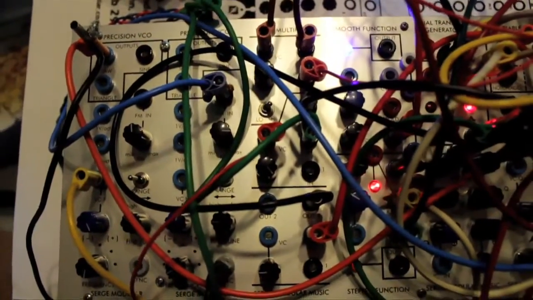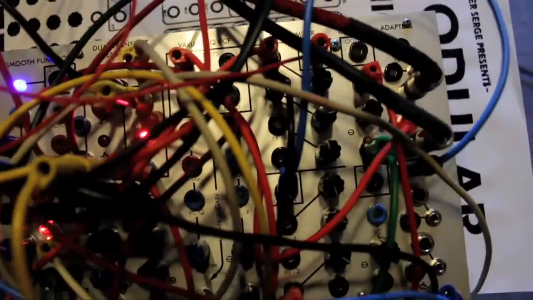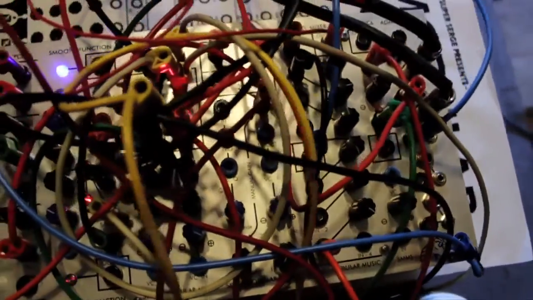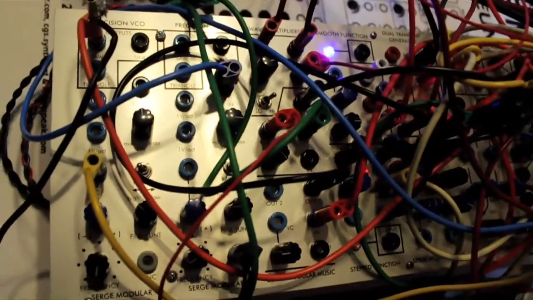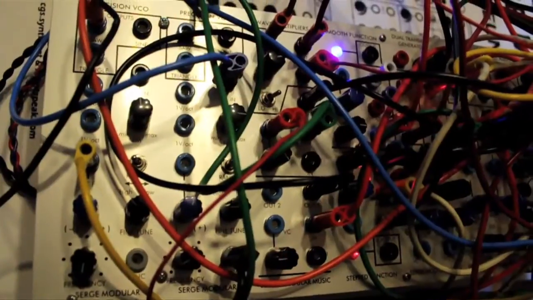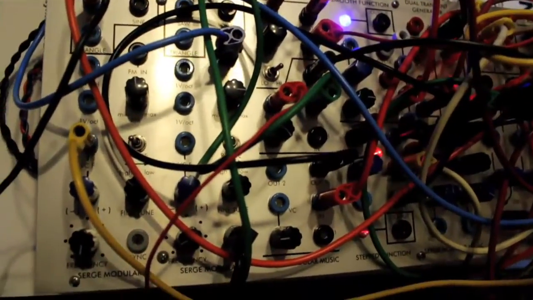Explanation about this panel. This is the NCS1 panel. It was produced by me. I had a group buy, and everyone who participated in the group buy helped to make this happen.